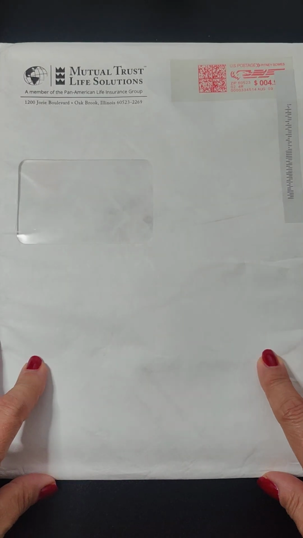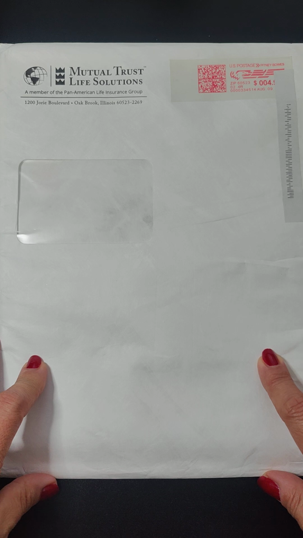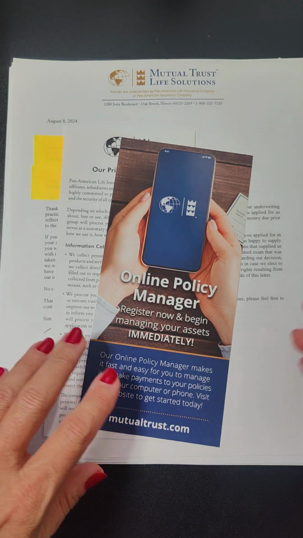Congratulations on writing a mutual trust policy. I'm going to go over the packet that you're receiving right now and the documents that need to be signed and returned to the agent. So I removed everything from the envelope to make it easier for us to go through that.